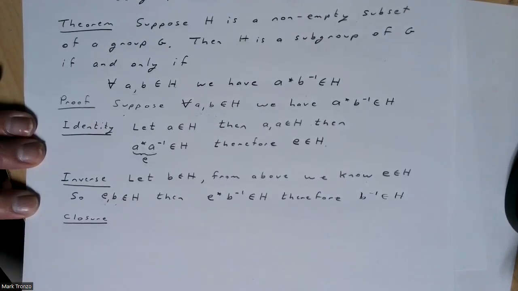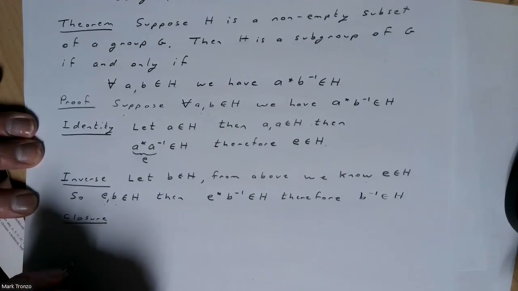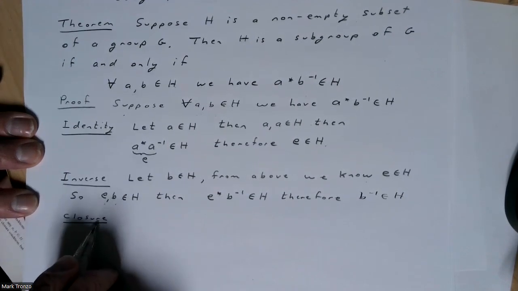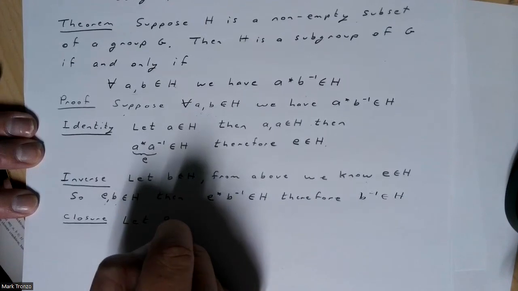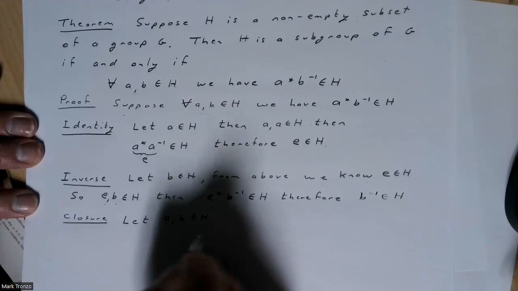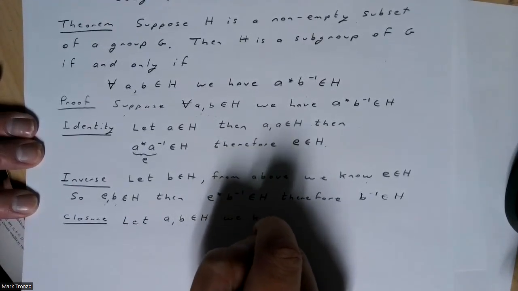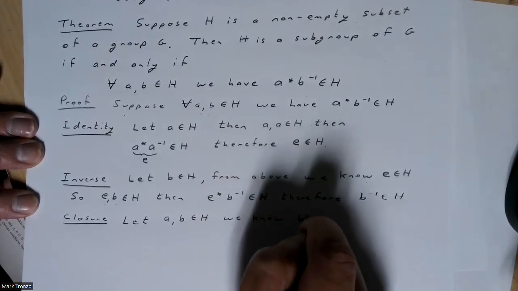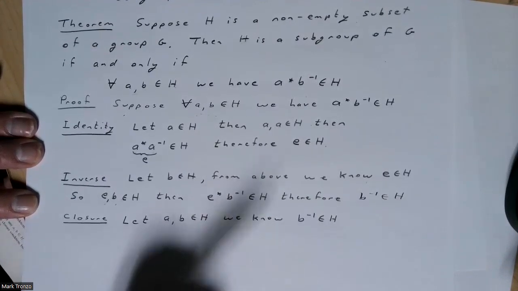Remember, for closure, we have to pick any two elements in H and prove that their product is in H. So let A, B be in H. Now we know from the last step that B inverse is in H, from this step right above.